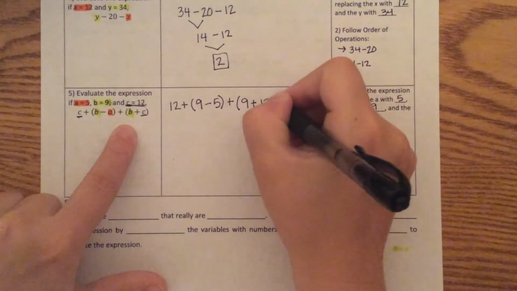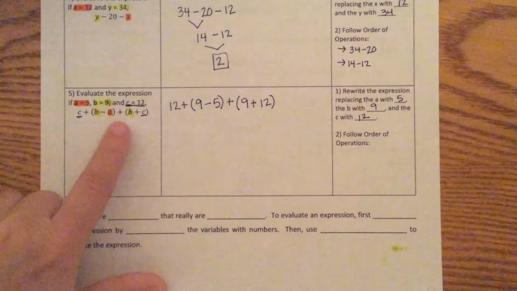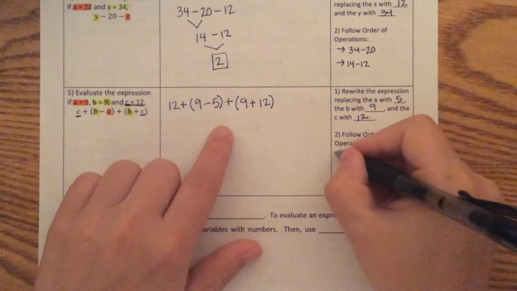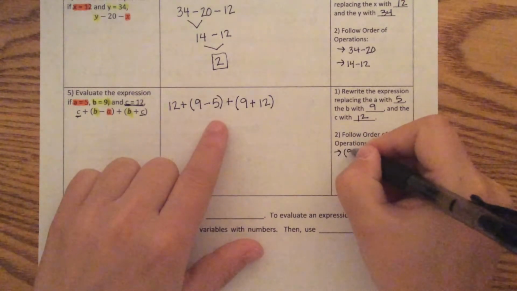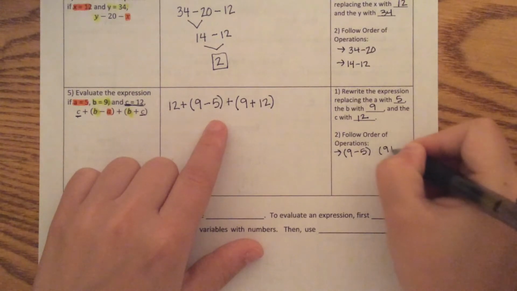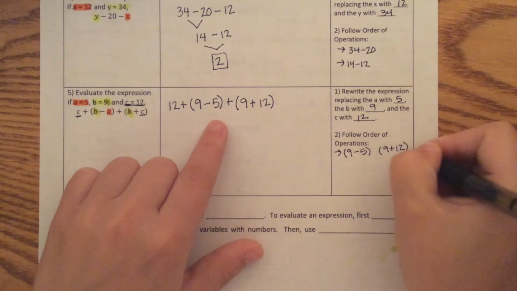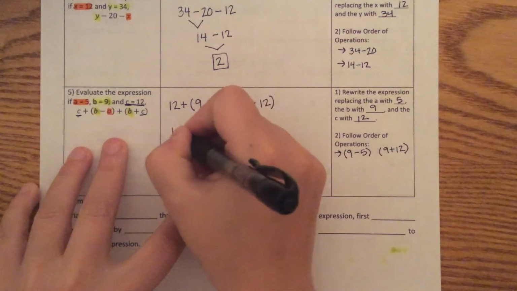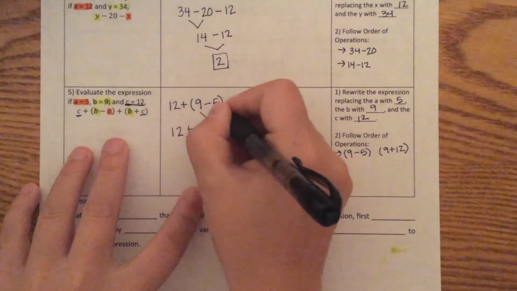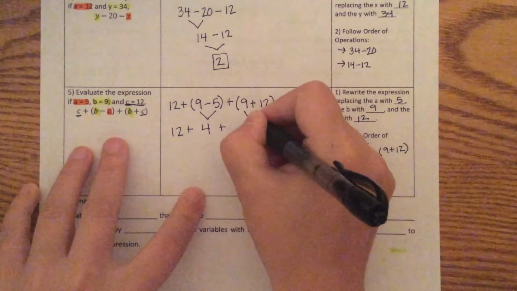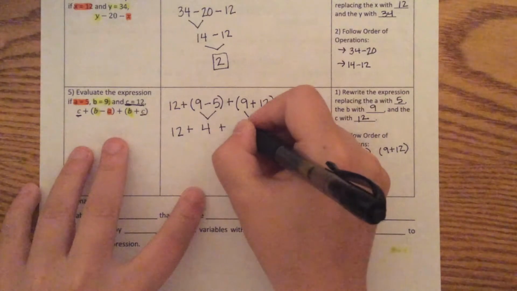is 12. Okay, now we need to follow the order of operations. This time we do have parentheses, so we need to do that first. So we're going to do the 9 minus 5, and we can do the 9 plus 12 in one step. Okay, so it's 12 stays the same, plus 9 minus 5 is 4, and then 9 plus 12 is 21.